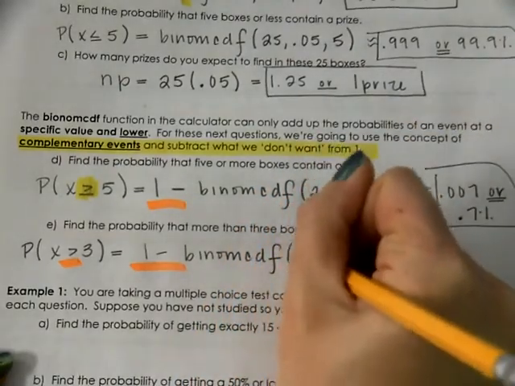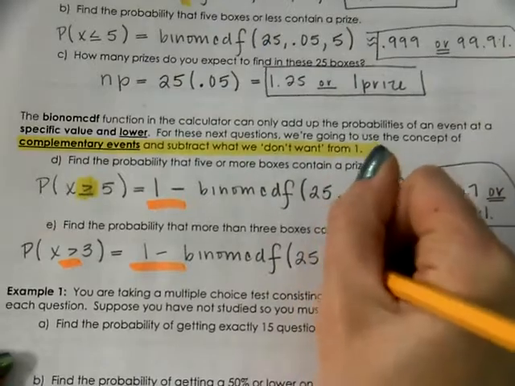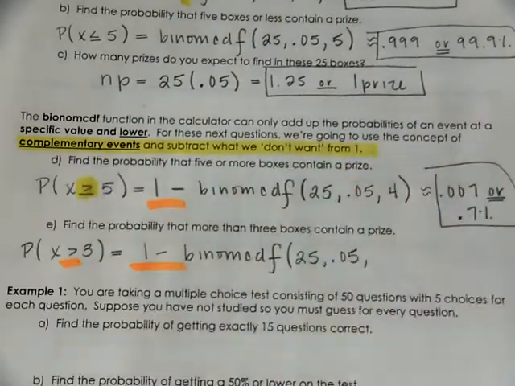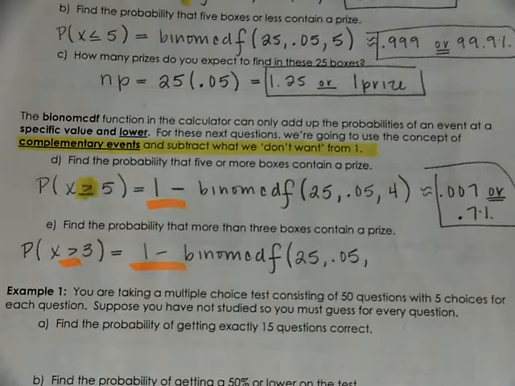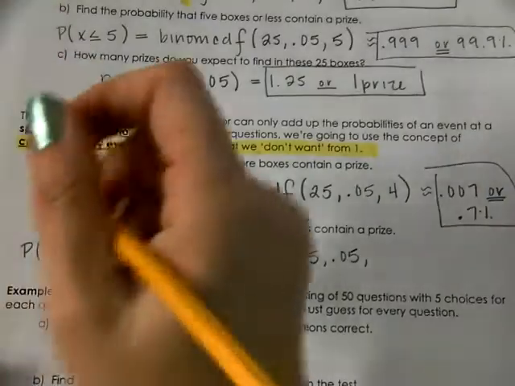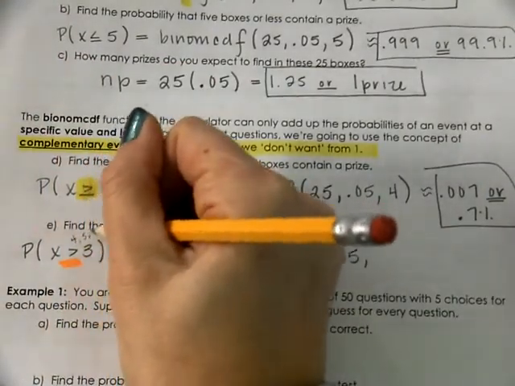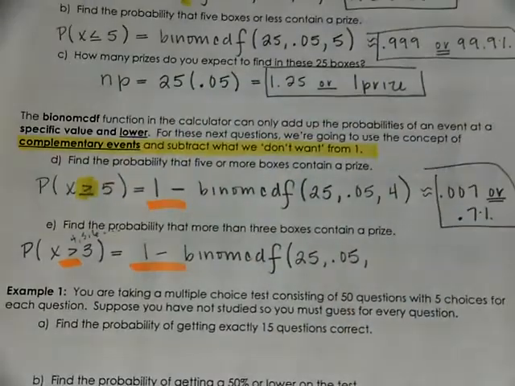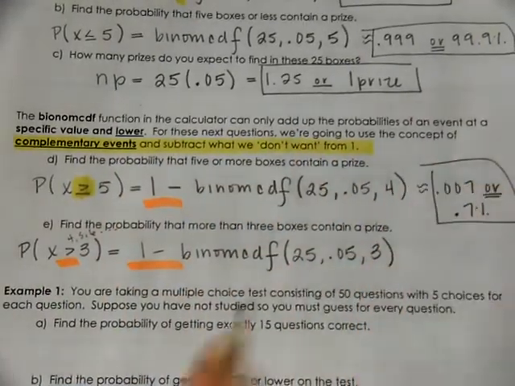Okay, we're still buying 25 boxes of cereal. Probability of success is still 0.05. You want greater than 3. So what's the first number you want? 4. Okay, because you want greater than 3. So you want 4, 5, 6, all the way to 25. So what's that third number? What don't you want? 3 and lower. Okay, because remember, you want more than 3.